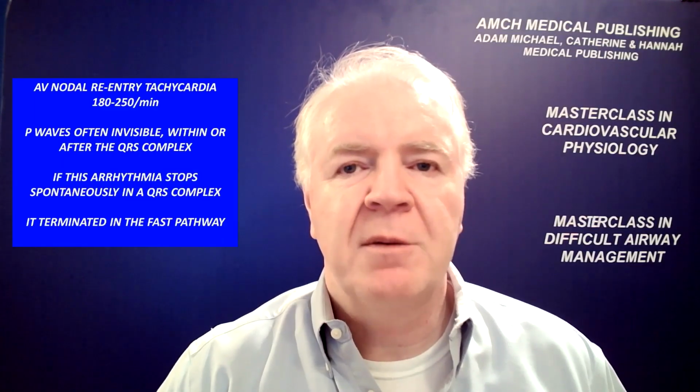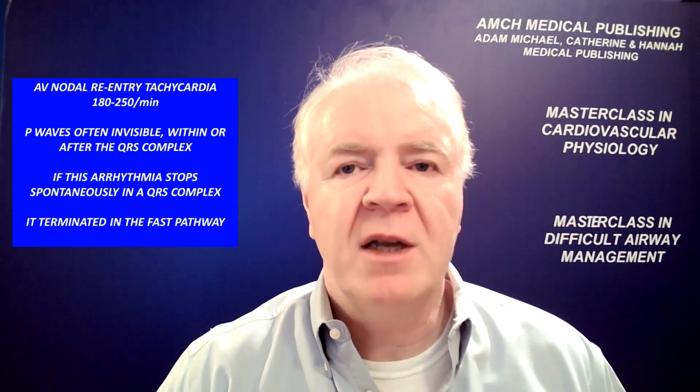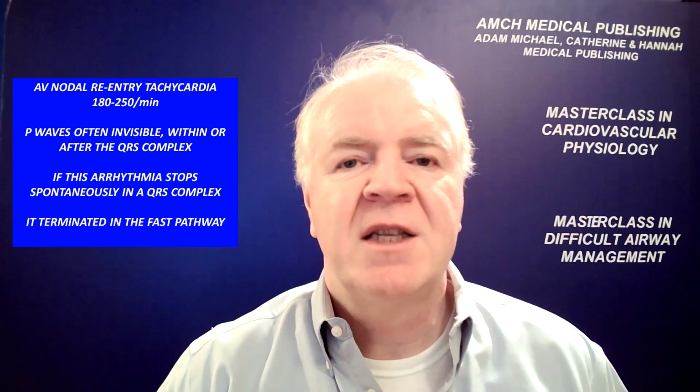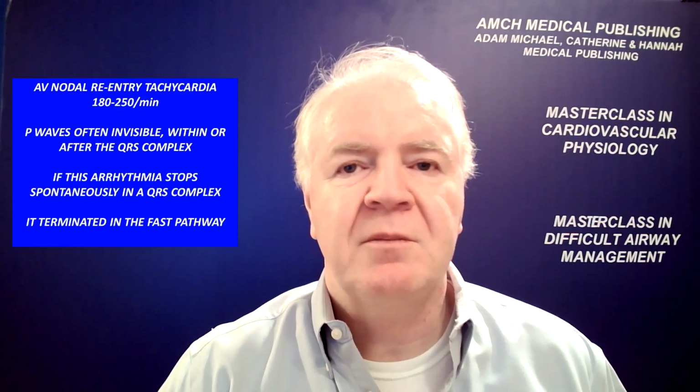If this arrhythmia stops spontaneously in a QRS complex, then it terminated in the fast pathway. If adenosine is used or if carotid sinus massage is applied and the arrhythmia stops with a retrograde P wave, then it terminated while in the slow pathway. Carotid sinus massage or beta blockers, calcium channel blockers, or synchronized cardioversion can terminate an individual attack. Prevention of future episodes is more challenging.